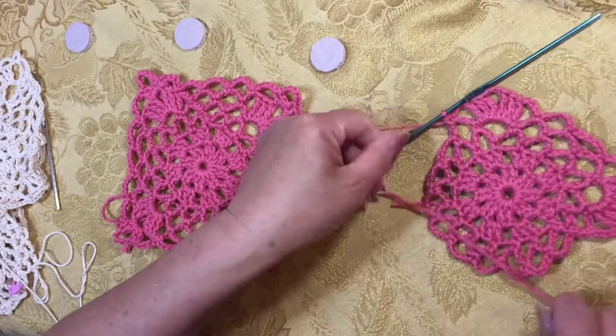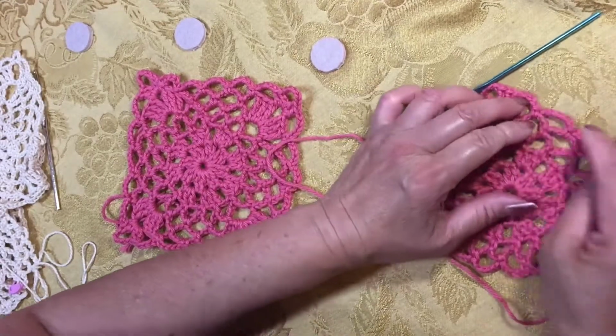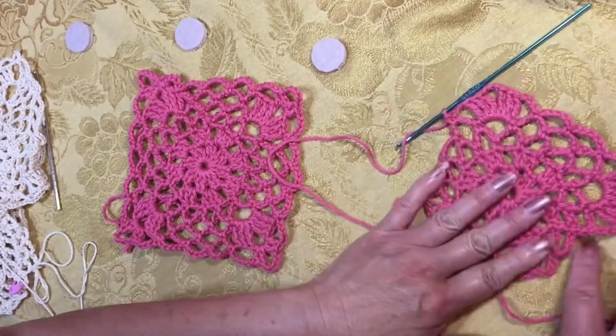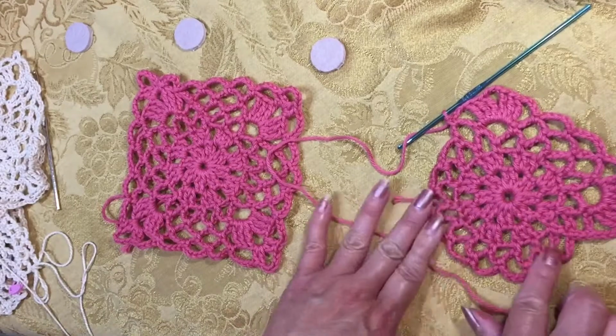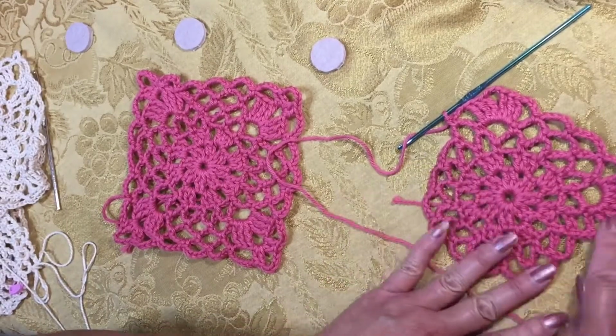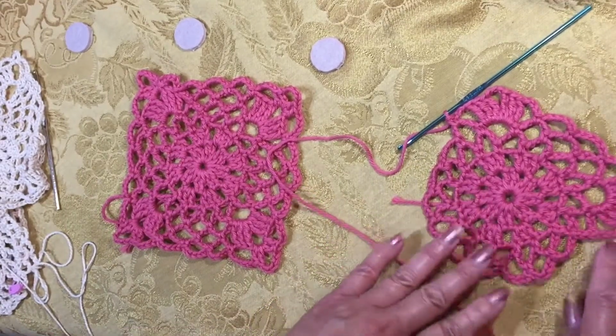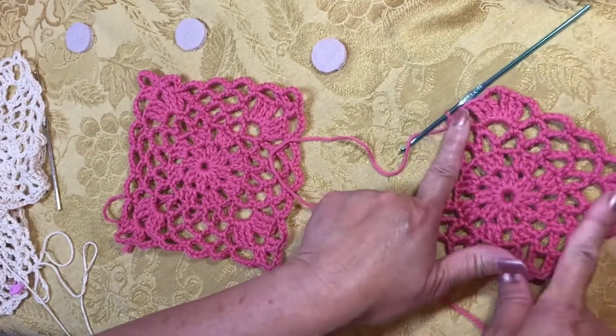Let's check the work. So as you can see, the circle is already beginning to look like a square on this side anyway.